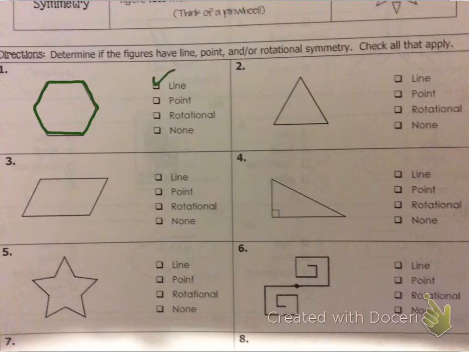Now, point symmetry and rotational symmetry. Point symmetry is if you rotate it 180 degrees. So basically, does it look like there's an equal top half and bottom half? If you rotate it completely, would it look the same? I'm going to try something here real quick and see if this works. Okay, so there's me rotating it 180 and it looks the same.